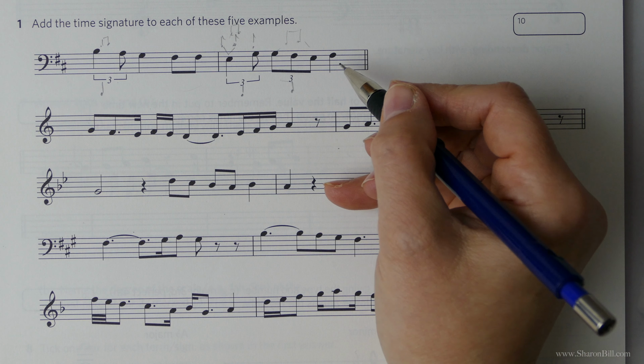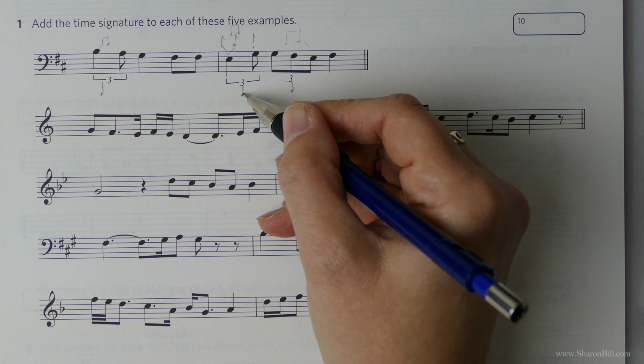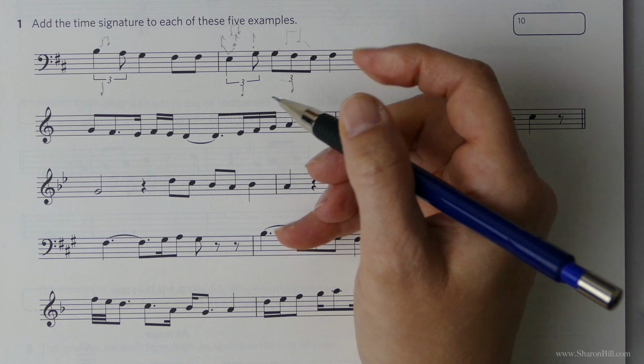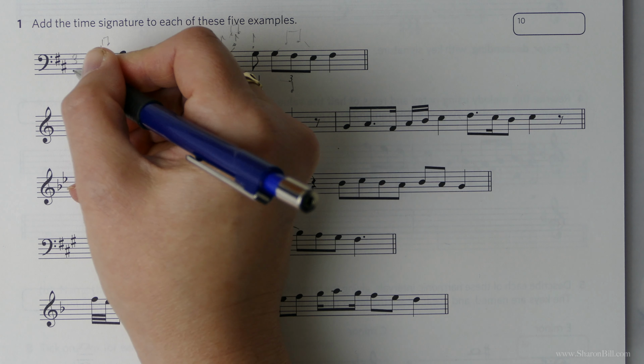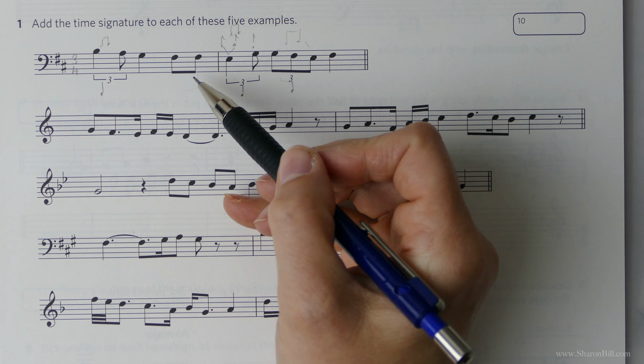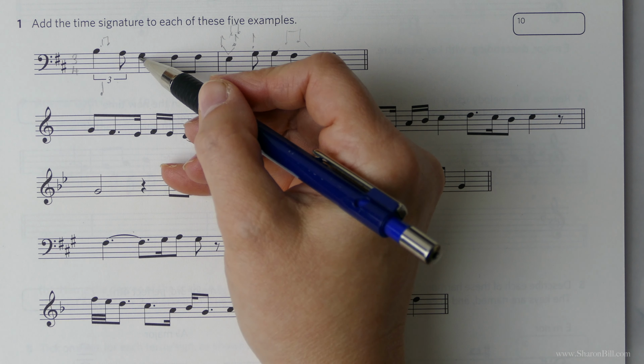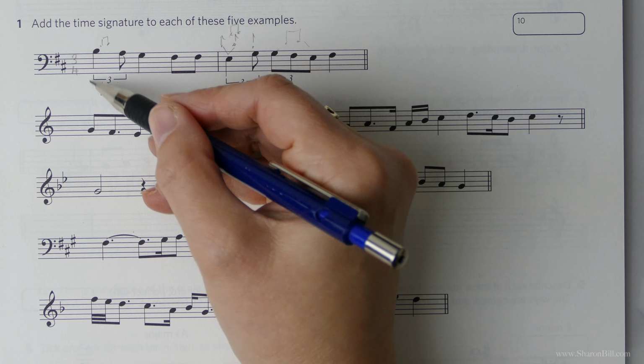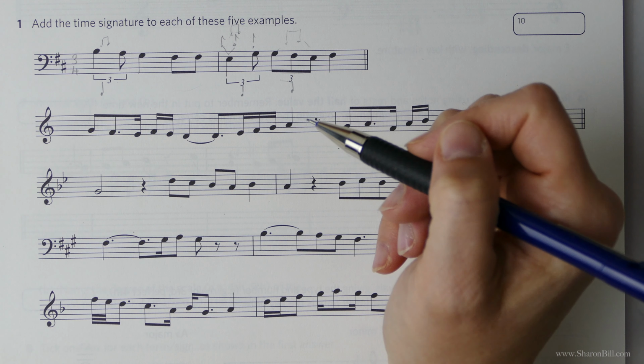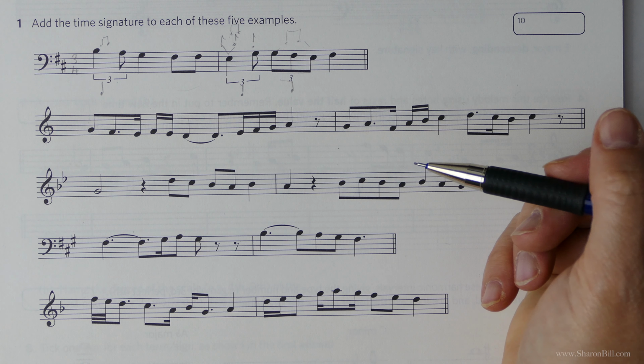So we can see that we've actually got 1 2 3 crotchet beats, 3 quarter notes per bar, and so that will give us our time signature there. Double check that there, there's 1 beat, there's 1 beat, and there's 1 beat as well. So there we go. Let's look at the next one.